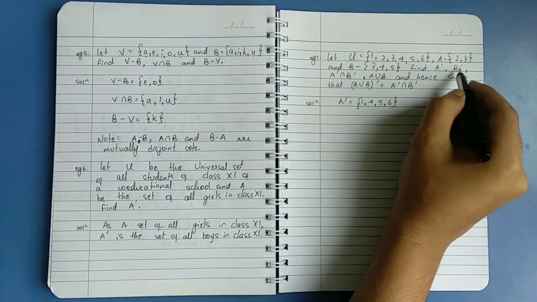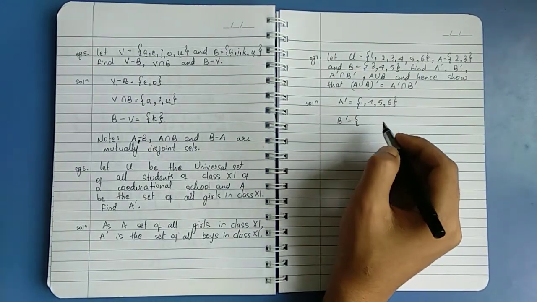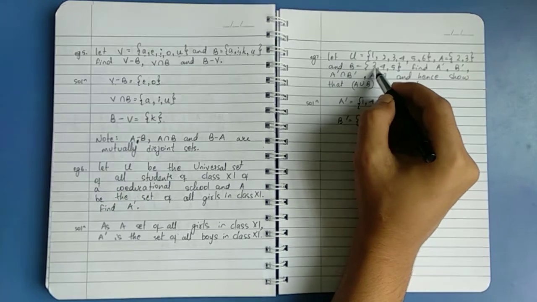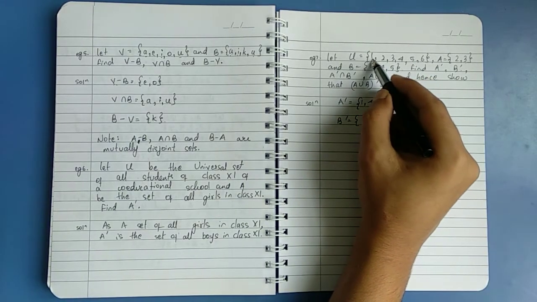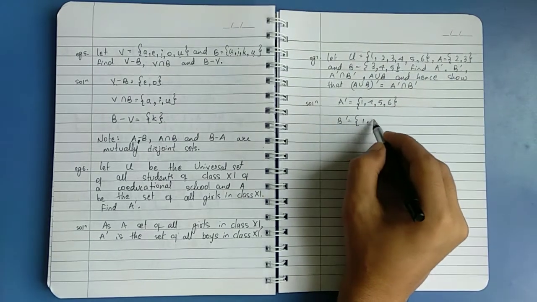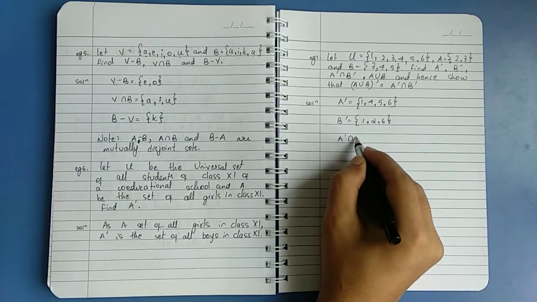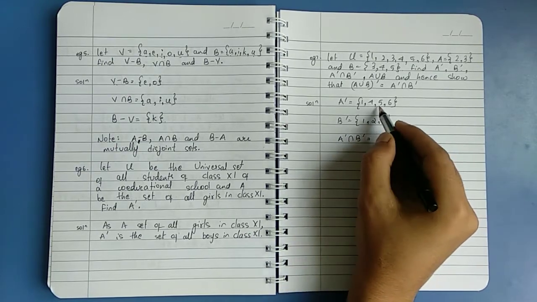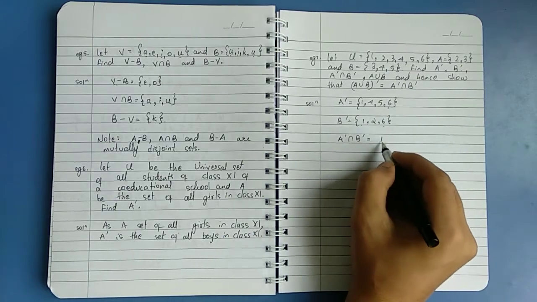Next we need to find B complement. So B complement is all the elements in the universal set other than the elements present in B. So we are removing 3, 4, 5, we are left with 1, 2 and 6. So A complement intersection B complement, when we take their intersection we have 1 in common and 6 in common.